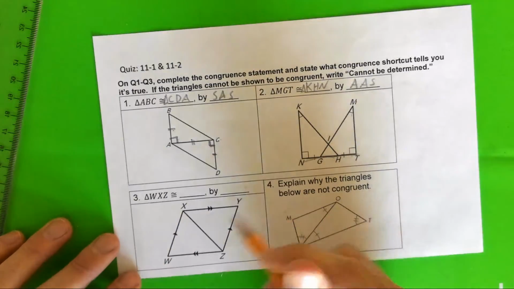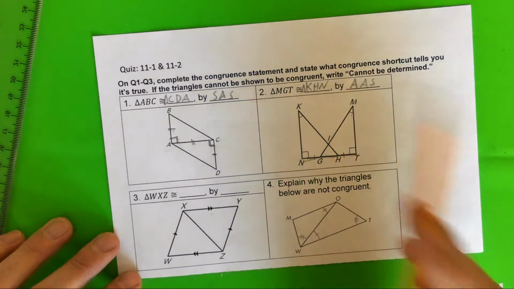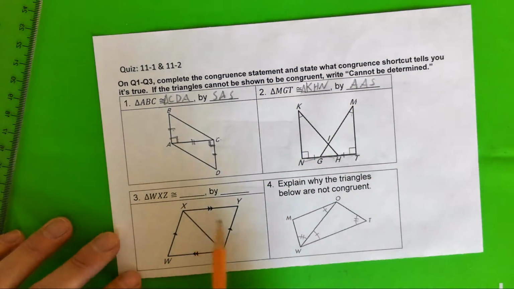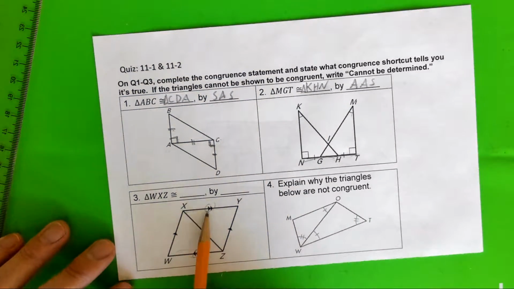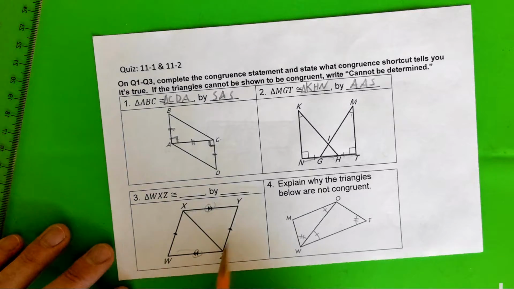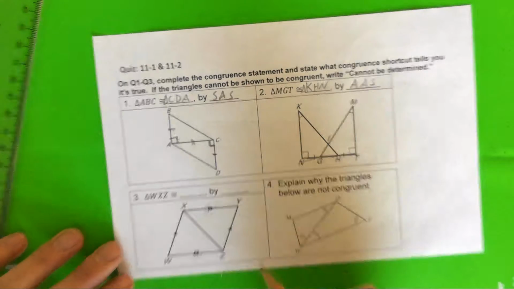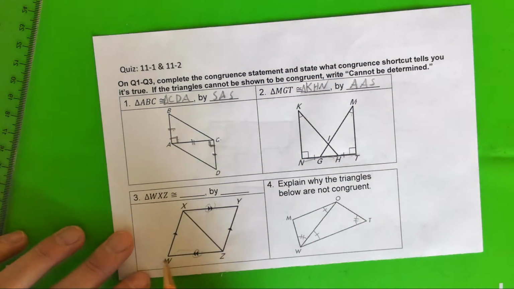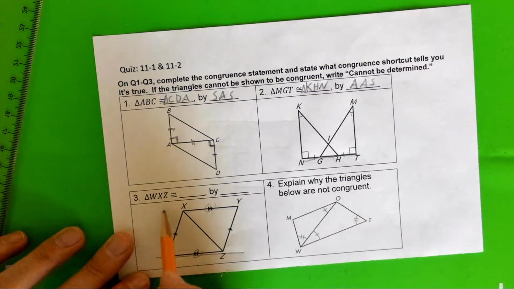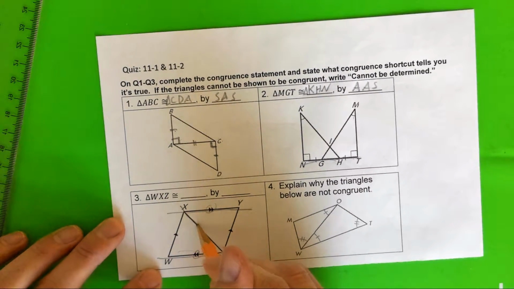WXZ. So can I say that these are congruent? Let's see, I've got parallel lines. These are parallel marks. They're not congruent marks. So it doesn't tell me that those sides are congruent. So I'm not going to use side, side, side. What these parallel lines give me are angle relationships. So if I extend these out, if you had a hard time picturing this, and there's my transversal.